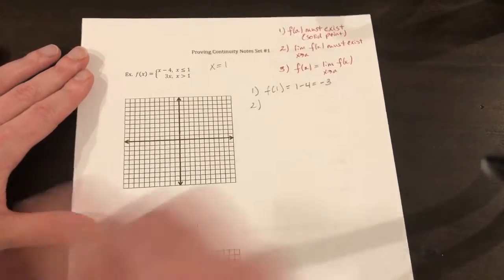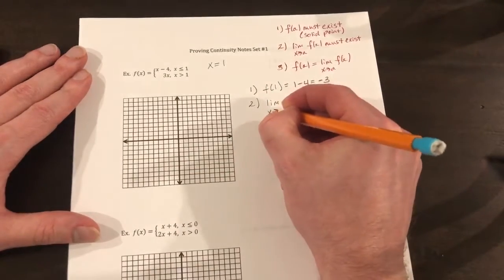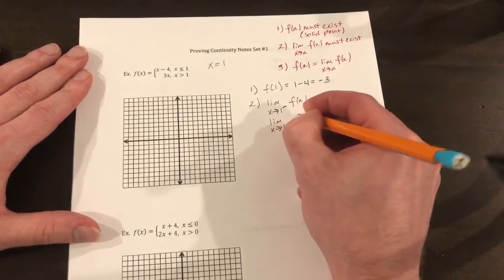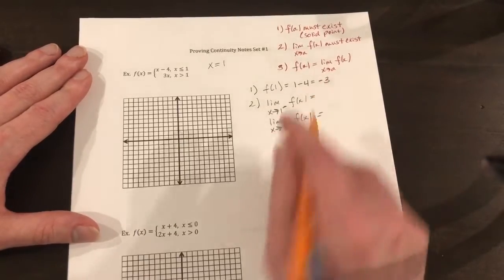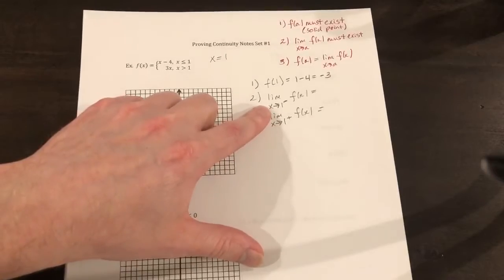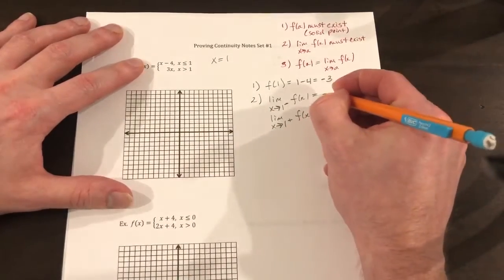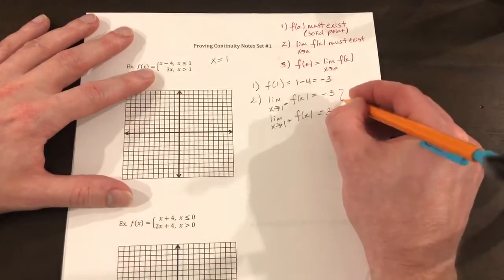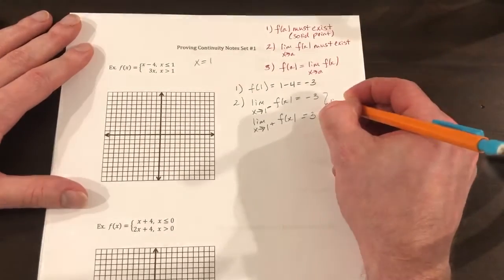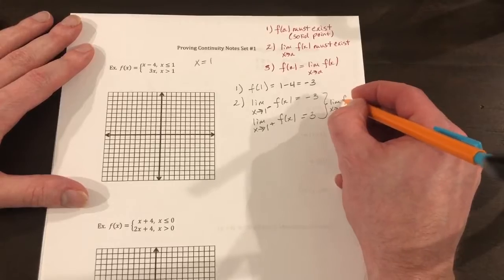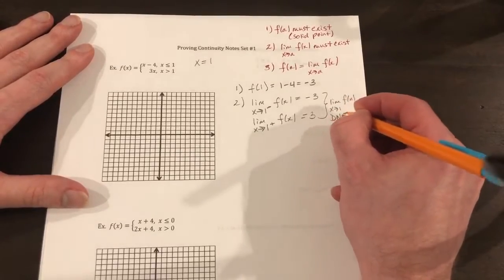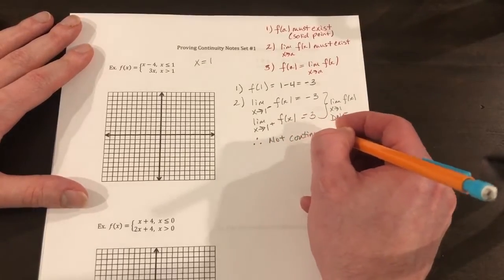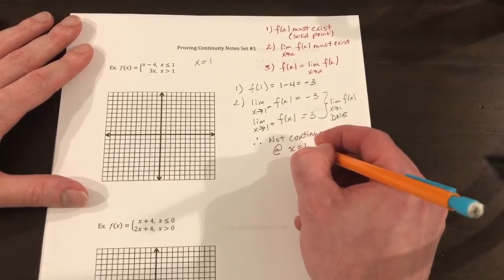Now I'm going to do the limit from both sides. I'm going to do the limit as x approaches 1 from the negative side, and the limit as x approaches 1 from the positive side. The less than branch is always going to be the negative side. I already plugged in a 1 up there, and I get negative 3. Plug in a 1 on the bottom, I get 3. So the limit does not exist, therefore not continuous at x is equal to 1.